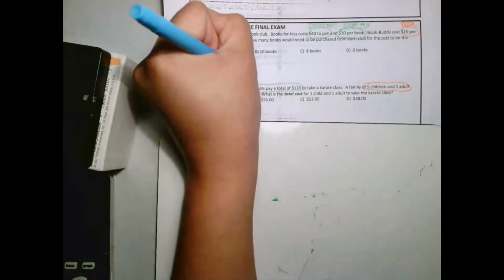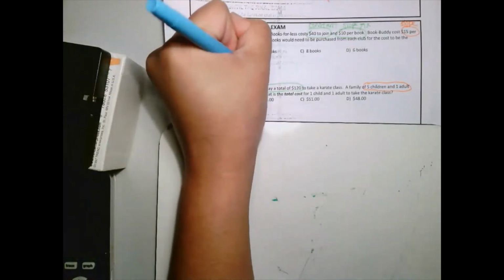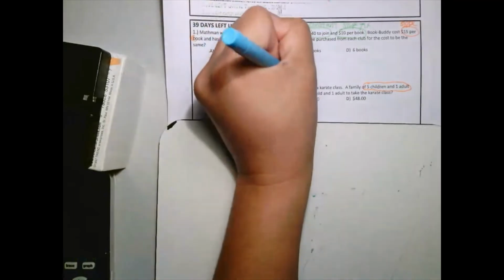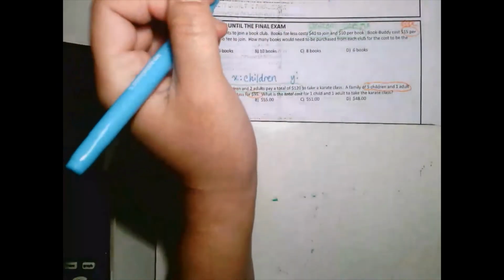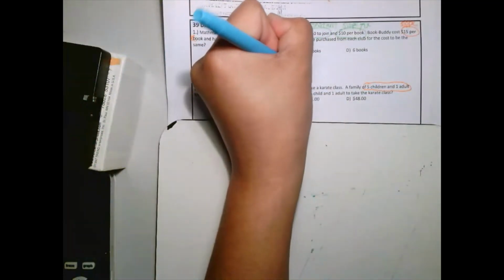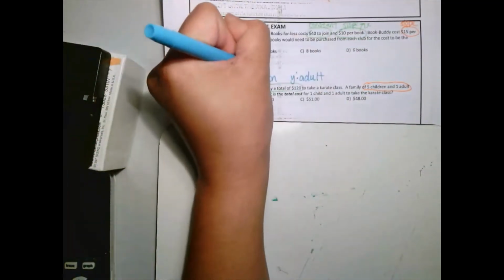Well, firstly, I would need to know how much it costs for each one, and then I could add those 2 values together. I need to know what my variables are. So I'm going to say that for both of my equations, x is going to be how much a child ticket costs, and y is going to be how much you have to pay for an adult.